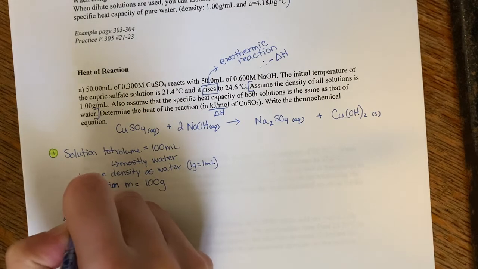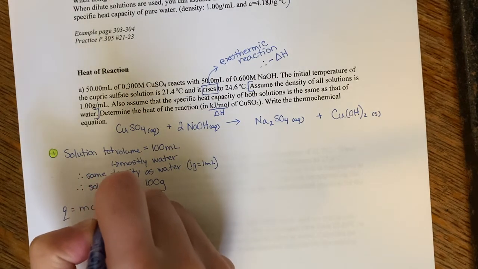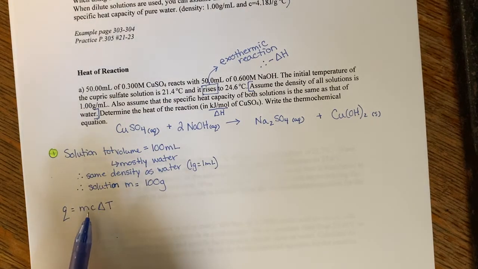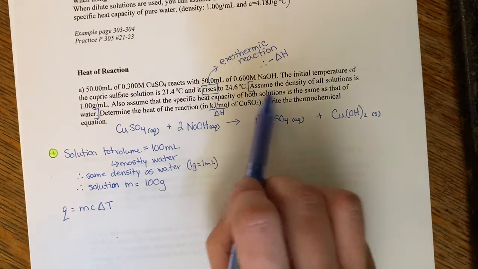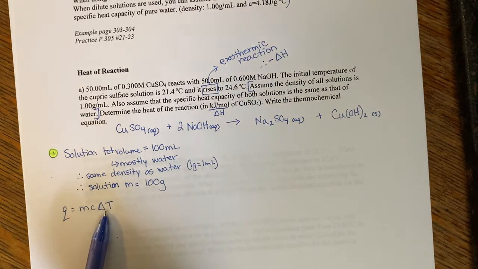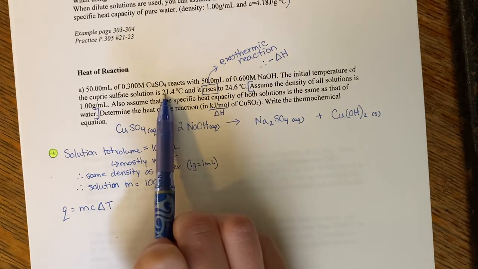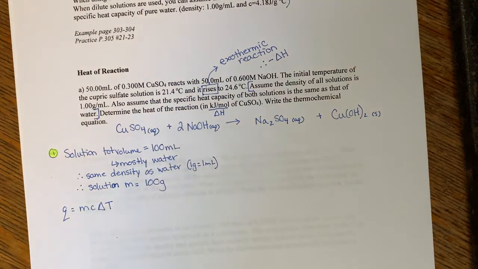Q equals MC delta T. M we know is 100 grams. For C, we're going to use the specific heat capacity of water. We assumed that in the question. And then delta T, we're going to take the temperature change from 21.4 to 24.6 degrees Celsius.